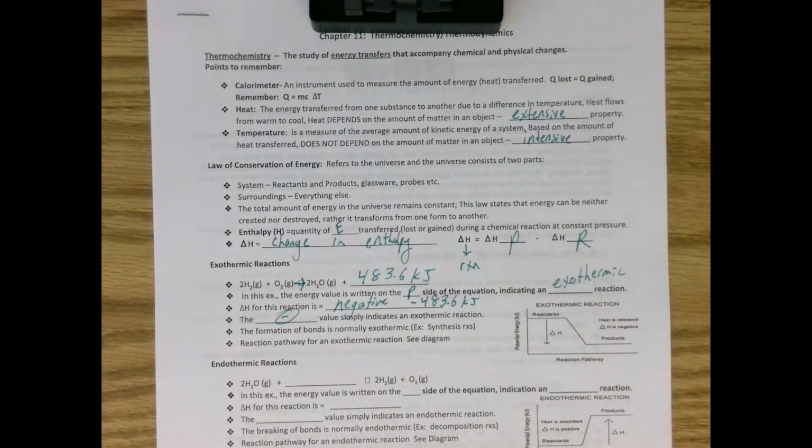So it's not written as a negative in the reaction. How do I know to make that a negative? Change the sign because it's on what side? Products. Because it's being released, it's going away. Okay. So we're losing 483.6 kilojoules of energy for every 2 moles of water that we produce. Okay? Make sense? Then it says the formation of bonds is typically exothermic, which is kind of a little fact.